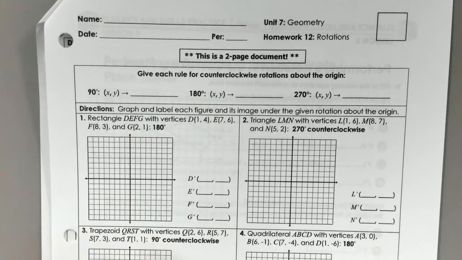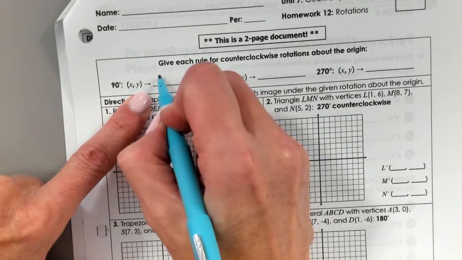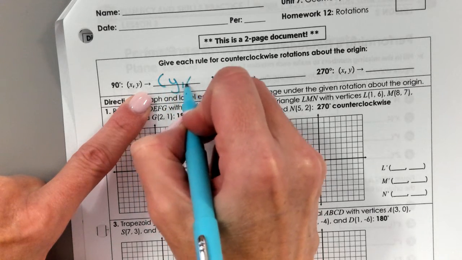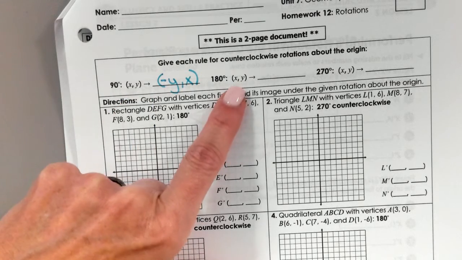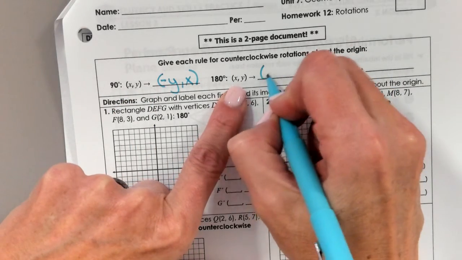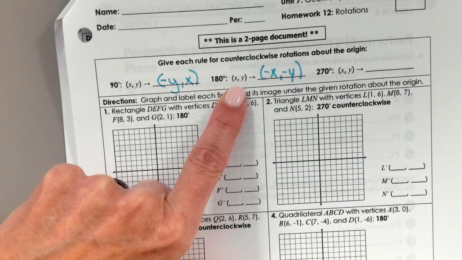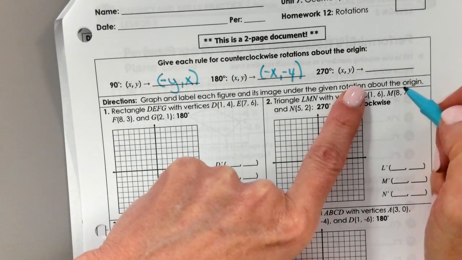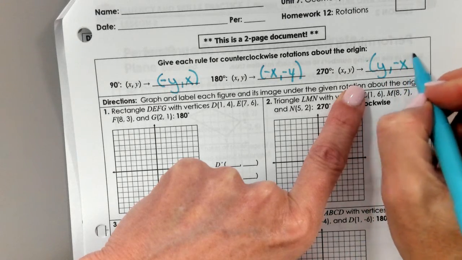All right, now on the back, the next page, rotations, up at the top, it has a place for you to do the rule, and this will be very helpful for you. So we said when you do a 90-degree rotation, you flip the ordered pair and you make Y negative. Okay? When you have a 180-degree rotation, both numbers just go opposite of what they are. They don't move, they're just going opposite. And then if you have a 270-degree rotation, you will flip and make the X negative.